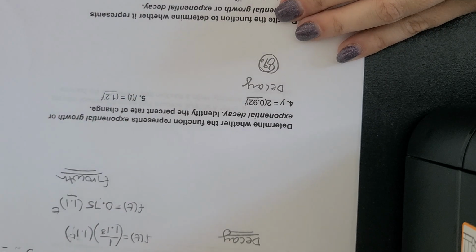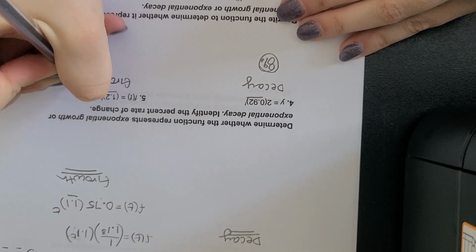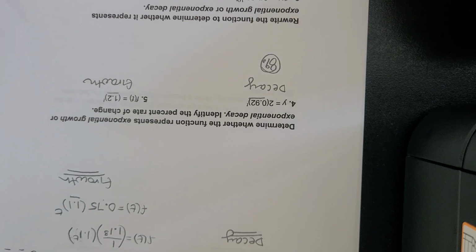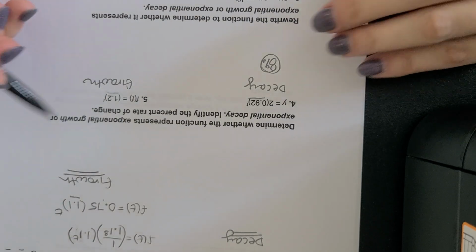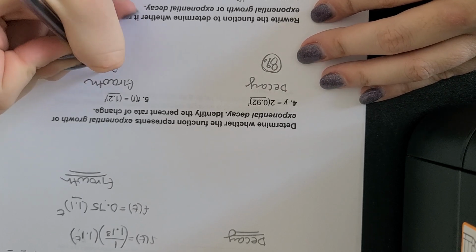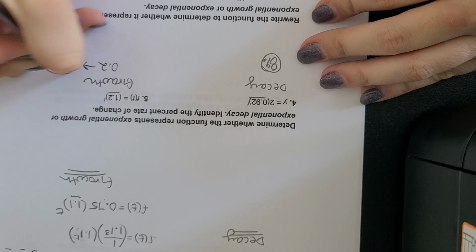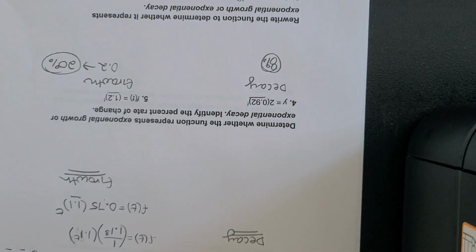Here, I have a number that's greater than 1, so this one's going to be growth. In this case, how far away is this from 1? 1.2 is 0.2 away, which is going to be 20%, which, once again, if you wanted to set it up as an equation, you absolutely could.